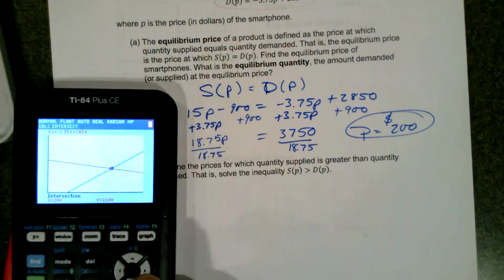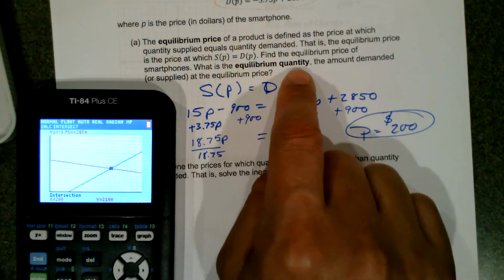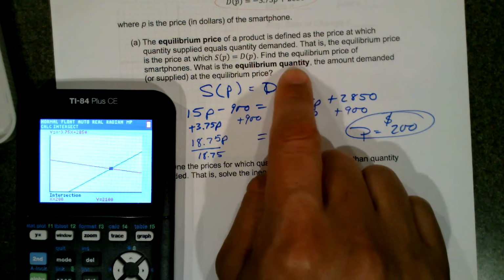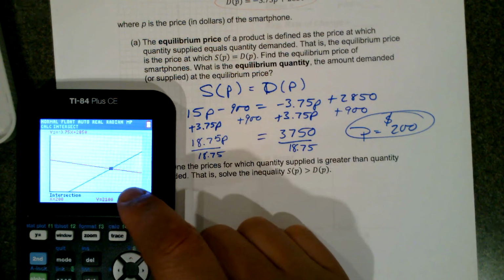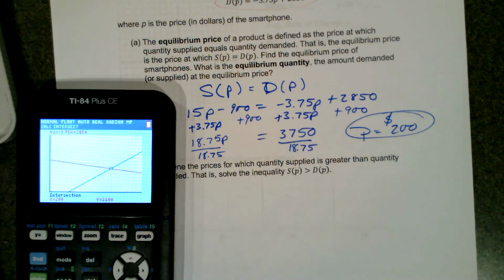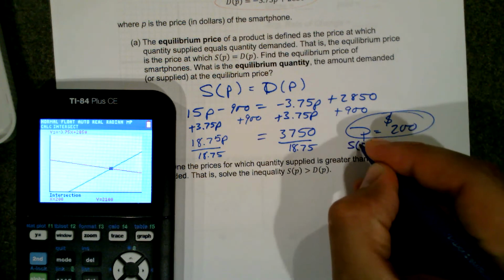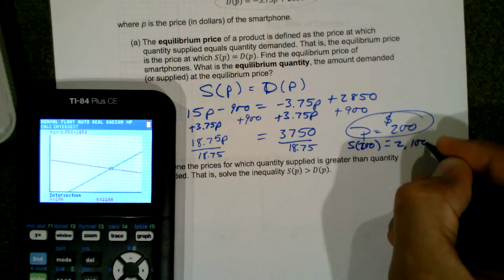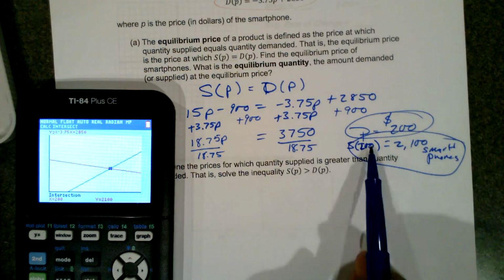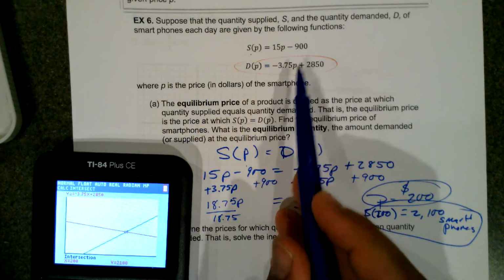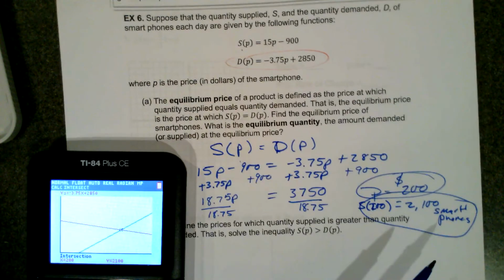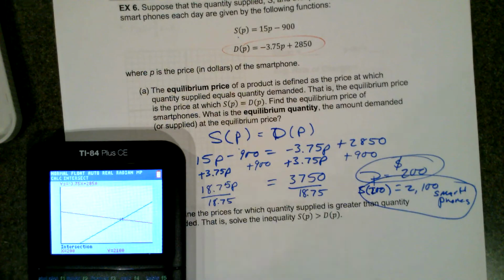To answer that last question, what is the equilibrium quantity, the amount demanded or supplied? That's this value. That's your Y value. So for our case, S of 200 is 2,100 smartphones. That's essentially plugging 200 into our function. You could plug in 200 here and solve. You could plug in 200 there and solve. I always like using the calculator. It's nice and fast and easy.